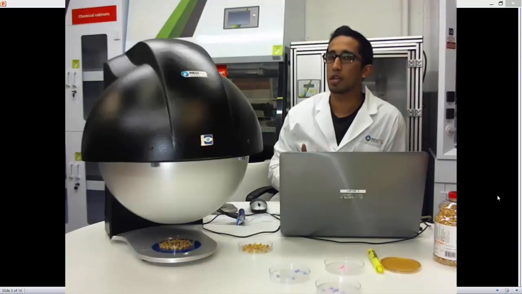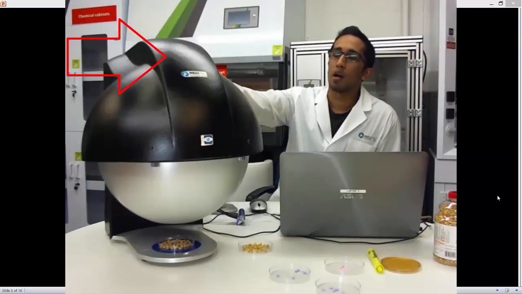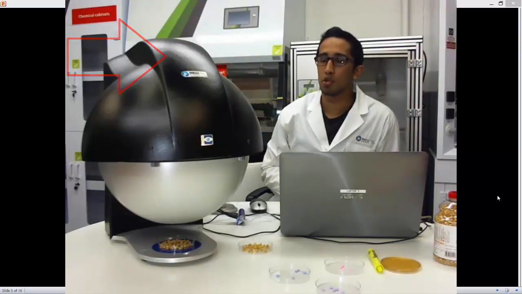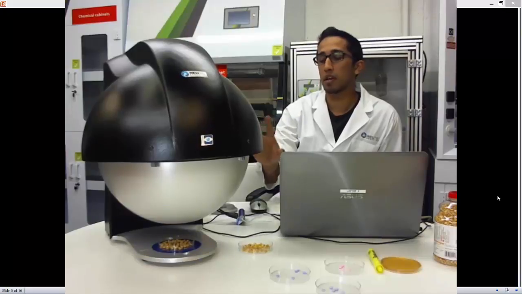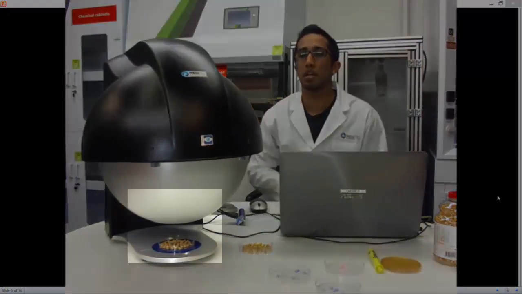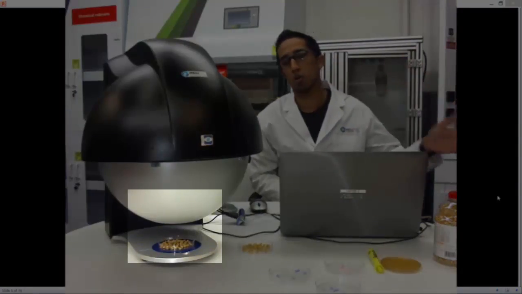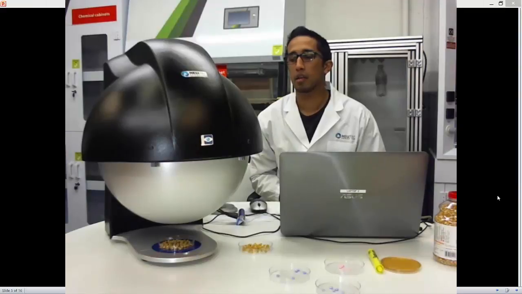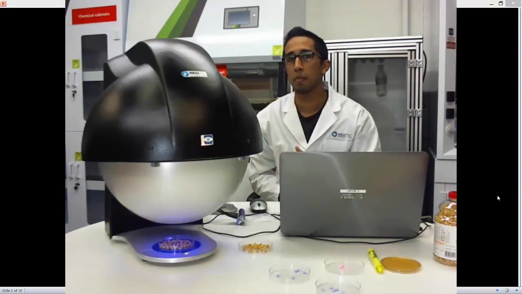threefold. The first thing is that we have a specialized camera at the very top that is capturing an image of the product or your sample. The second thing is the different types of lights that are being used to produce UV all the way up to near infrared. And the last thing is that we are doing everything in a very controlled environment.